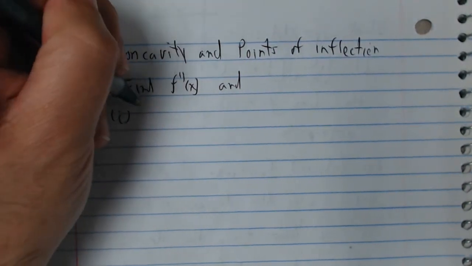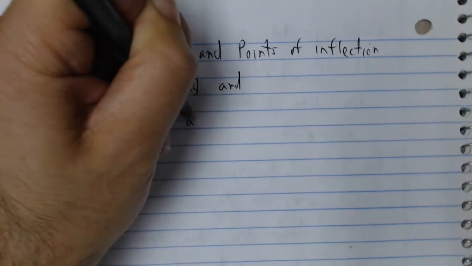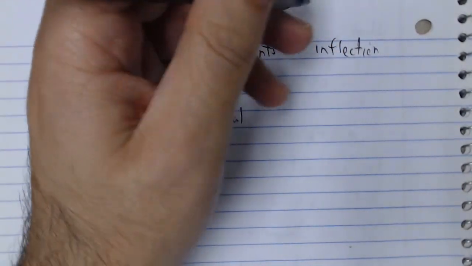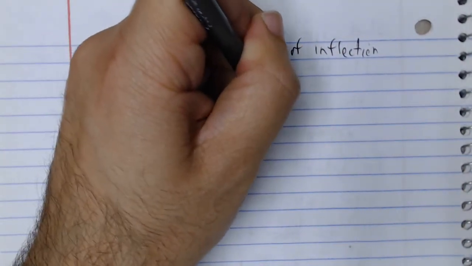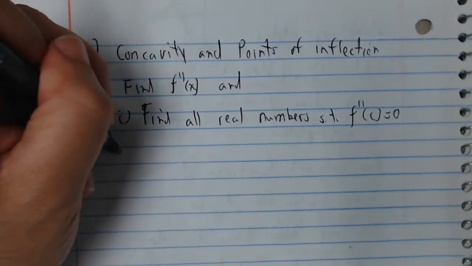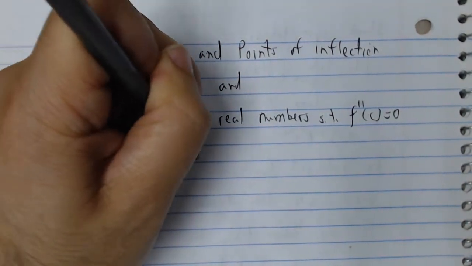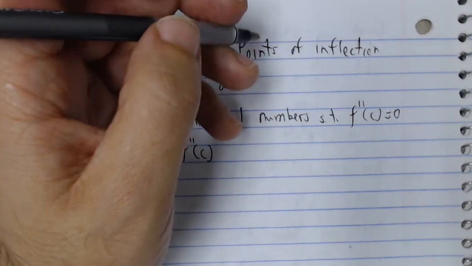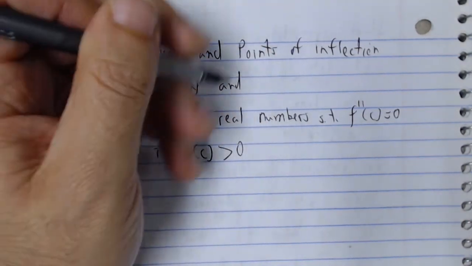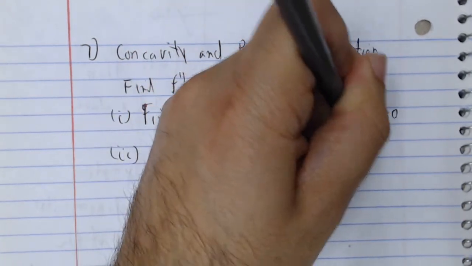So we're going to say, and find all real numbers such that f double prime of C equals 0. And then remember, we make a sign chart for this. And then we could see if we have inflection points or not. If f double prime of C is greater than 0, then f is concave up.